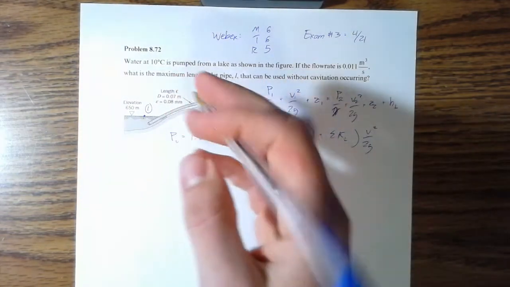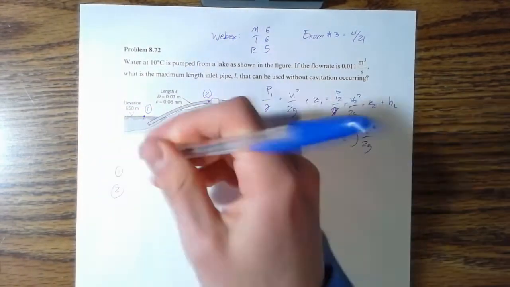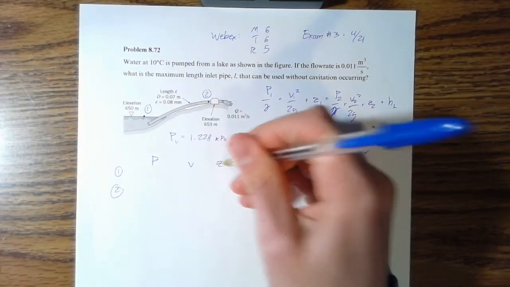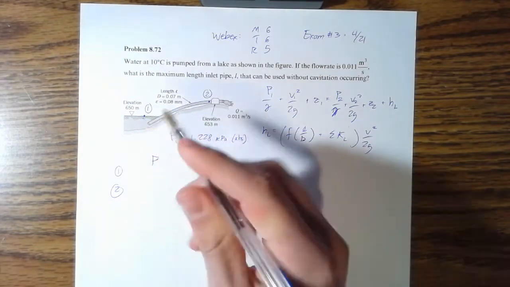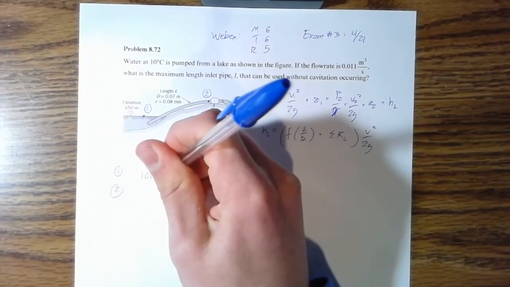We have point 1 and point 2, and we'll need their pressures, velocities, and elevations. The pressure at 1 is 0 gauge pressure, which is 101 kilopascals absolute.